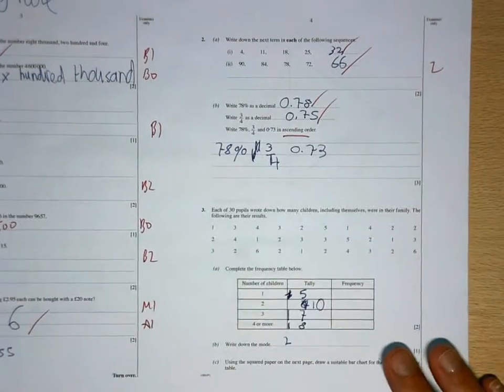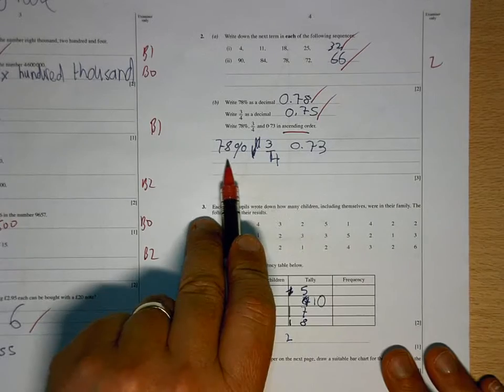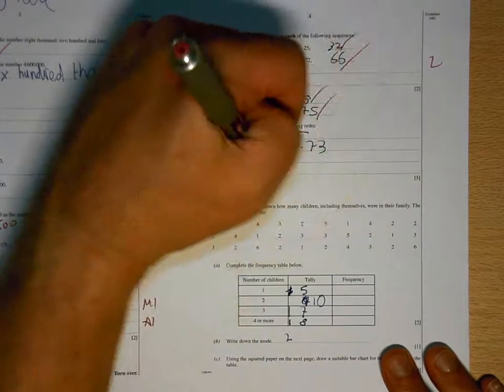Right, this is asking for ascending order, which means smallest to largest. You've done descending order, largest to smallest, so you won't get that mark.